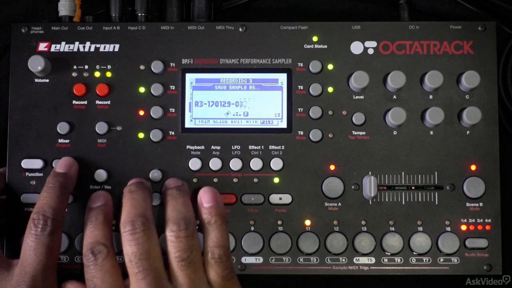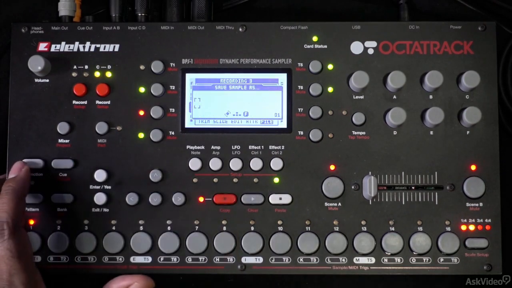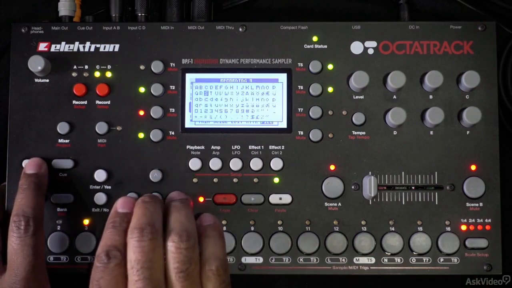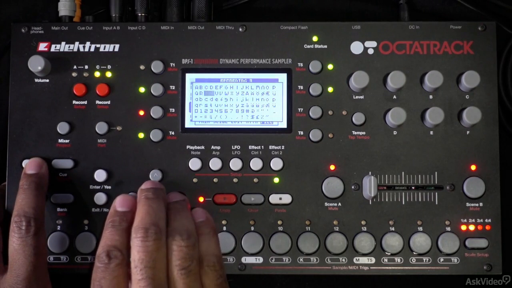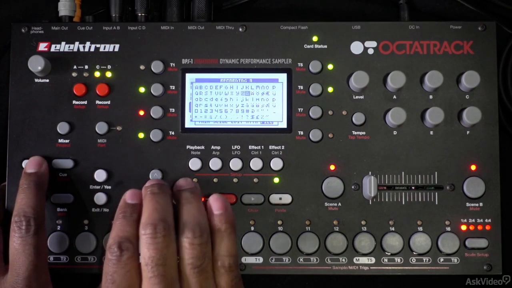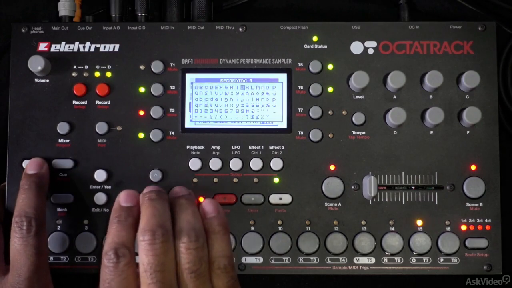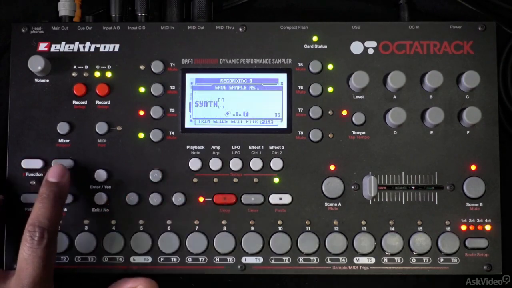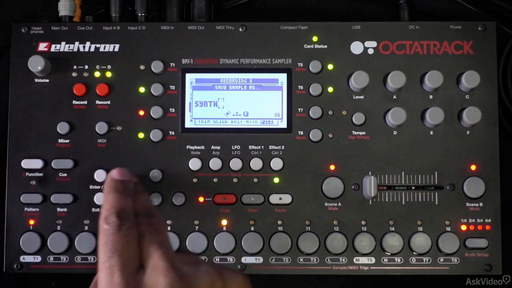Now you can wait until you've sampled everything and then save and assign and name them. I just prefer to do it this way so I don't get confused. Let me see. We'll just call this synth. Since I'm saving all this stuff in the project directory, I'm not really too worried about it because I'll be able to identify them by the project they're associated with.